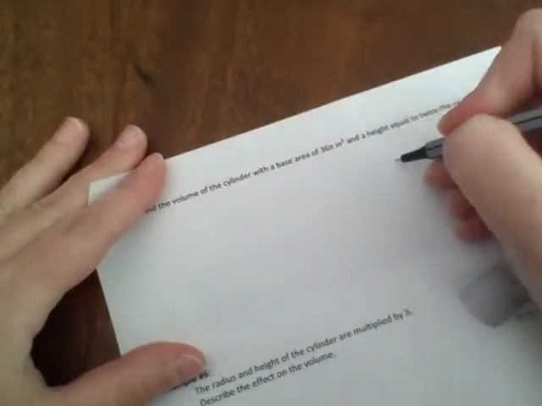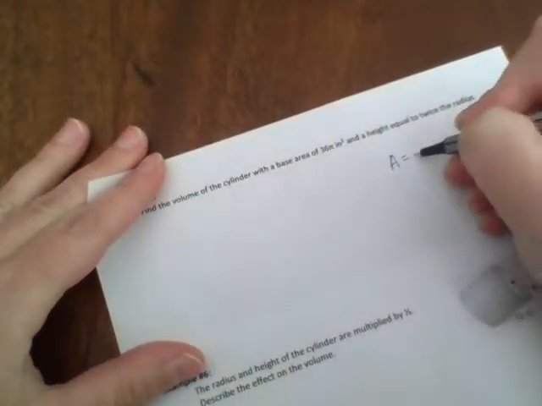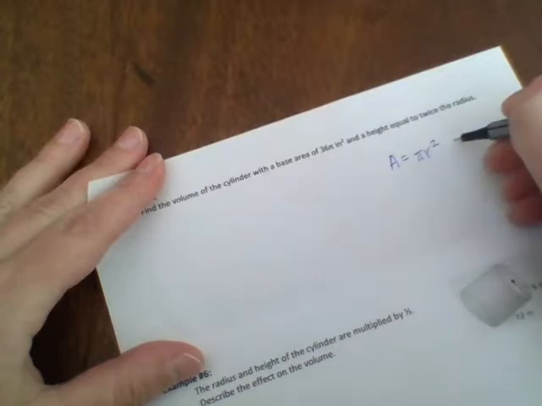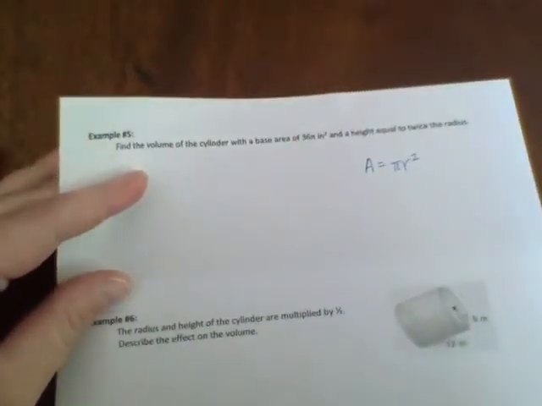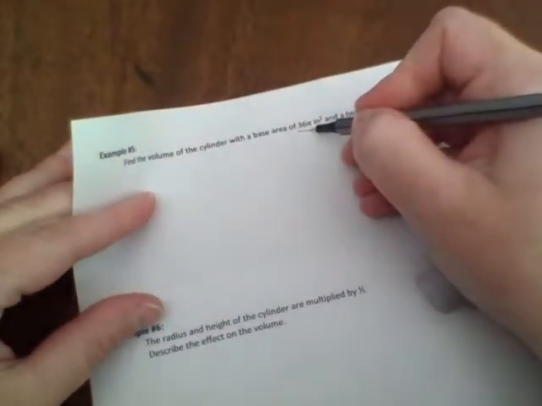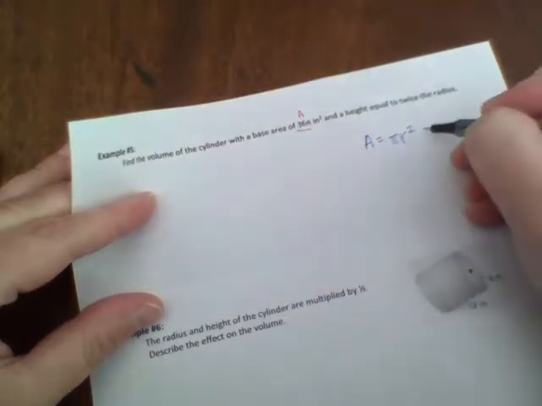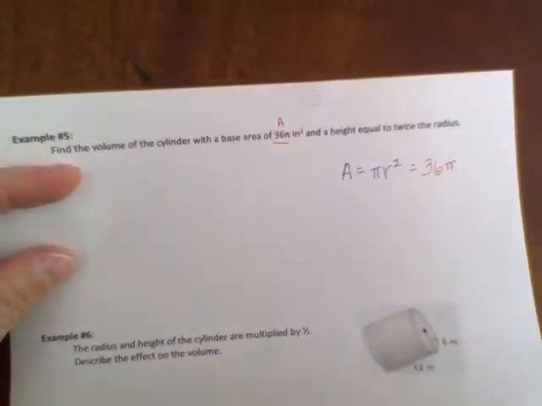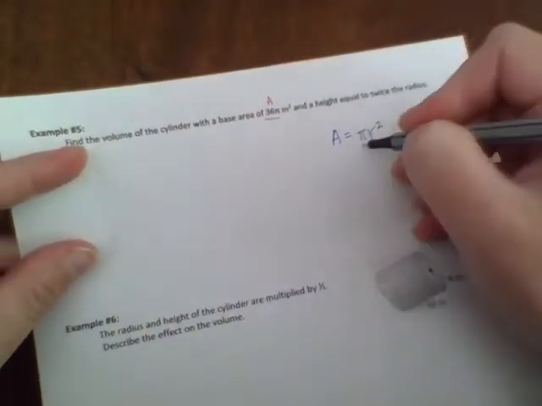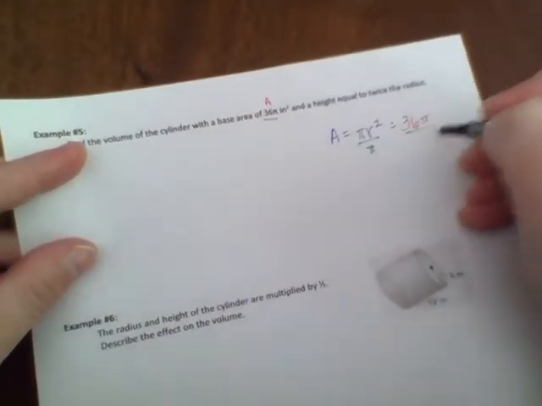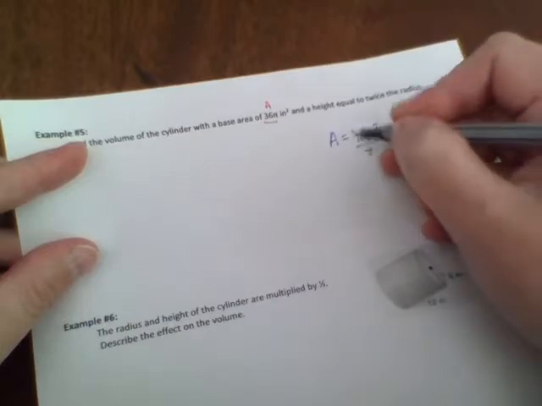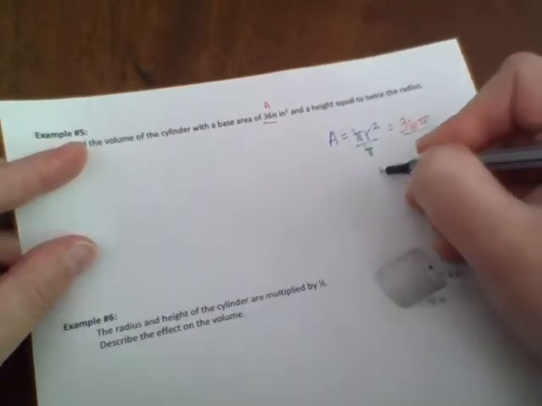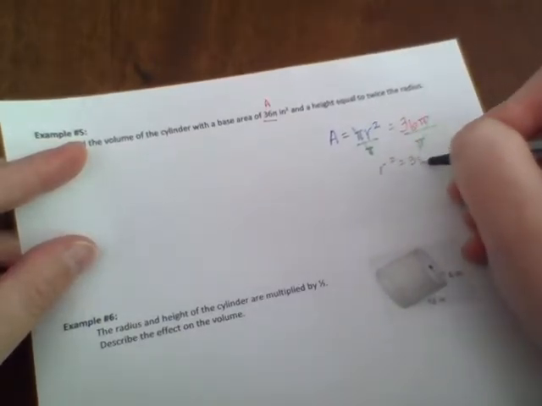They're telling us that the area of this circle, which should be pi r squared, is equal to 36 pi. So if we go ahead and solve that to find out what the radius is, because we'll need that, if we divide both of the sides by pi, those cancel and you're left with r squared equals 36.